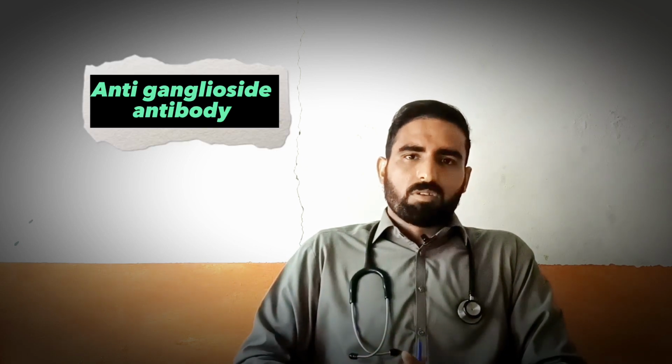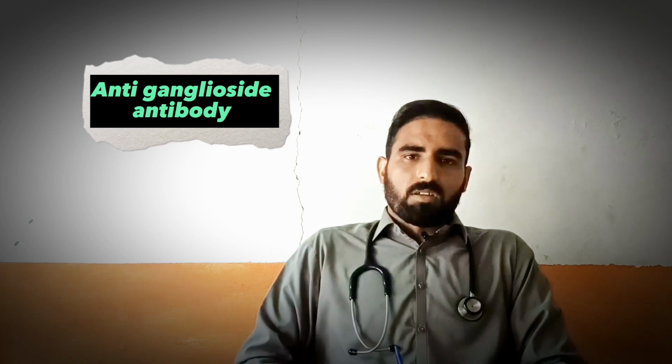This is a peculiar feature in GBS. Another test is the anti-ganglioside antibody in the serum, which can also be raised. Also do an MRI, which will differentiate other causes of muscle weakness, like spinal cord compression, from GBS. So this can make a diagnosis of GBS.